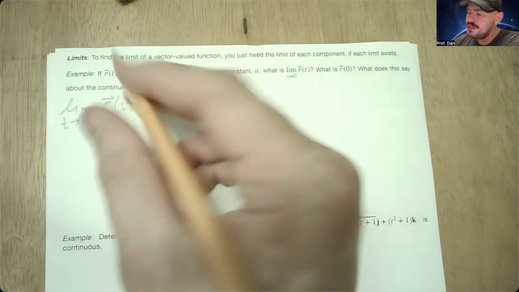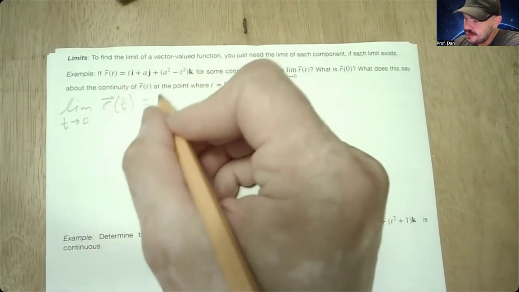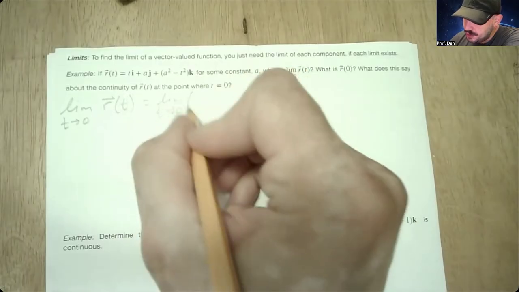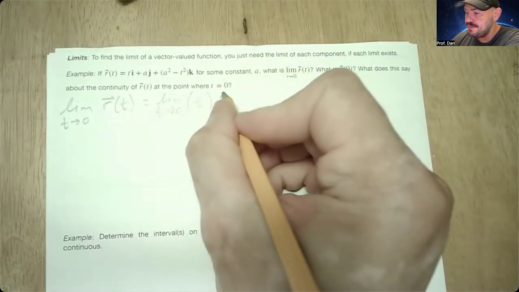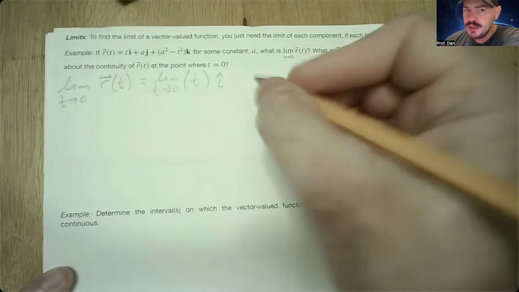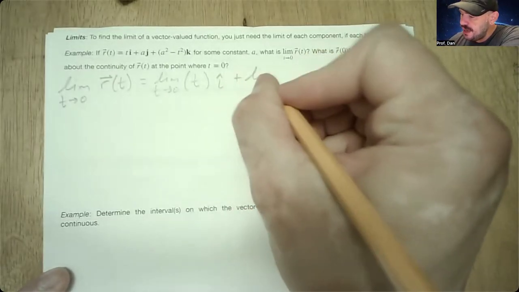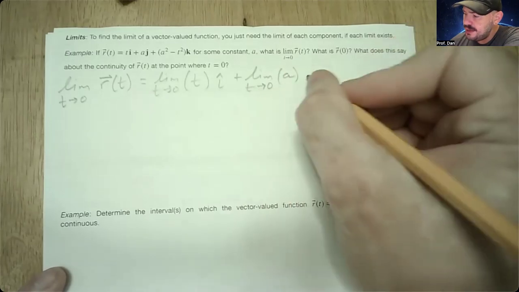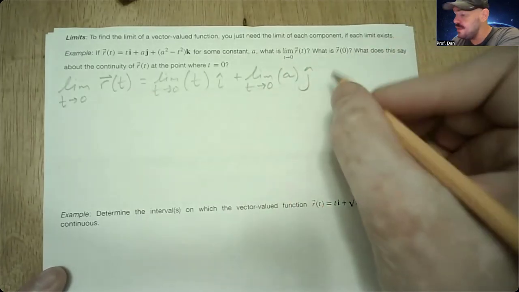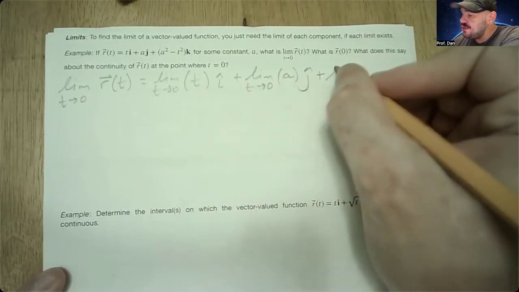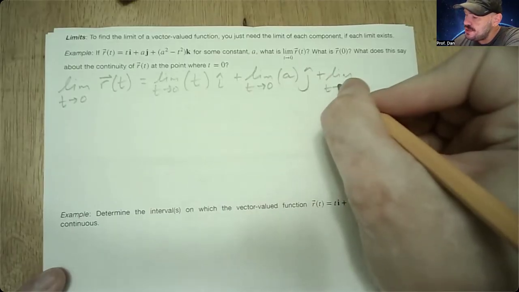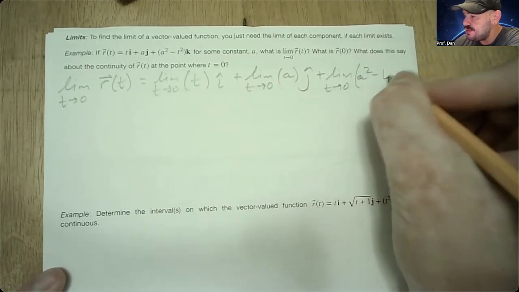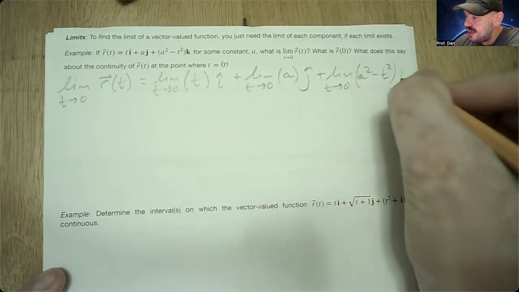So this is essentially just going to be the limit as t approaches 0 of t i plus the limit as t approaches 0 of a j plus the limit as t approaches 0 of a squared minus t squared k.